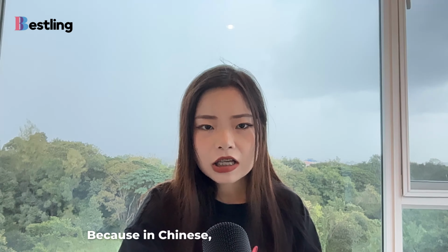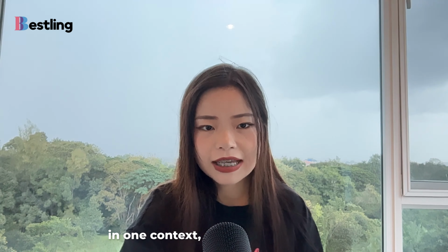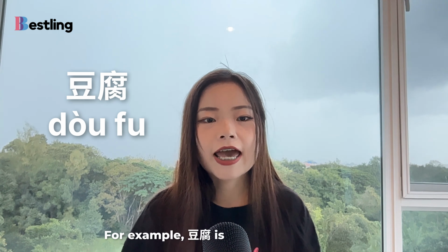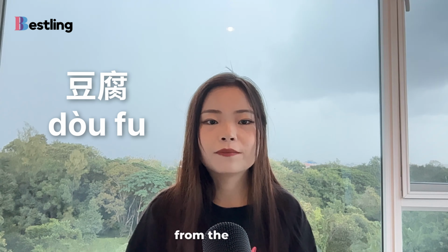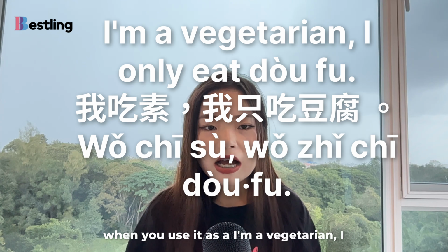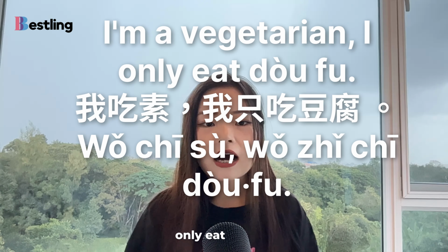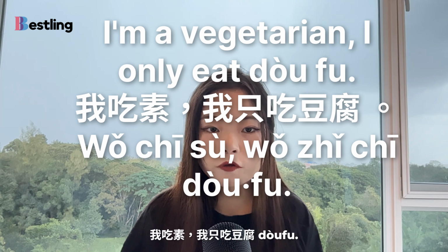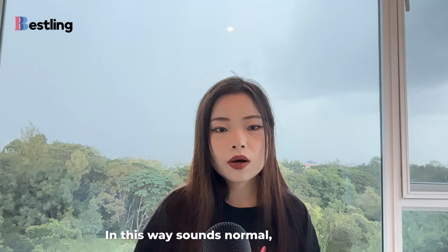Because in Chinese, some words sound fine in one context, but can feel rude or awkward in another. For example, 豆腐 is a food that's made from beans. When you use it as in, I'm a vegetarian, I only eat 豆腐, 我是吃素的，我只吃豆腐, it sounds normal.